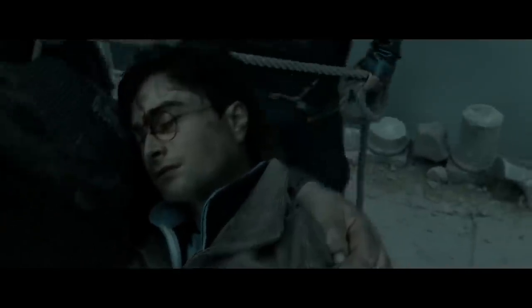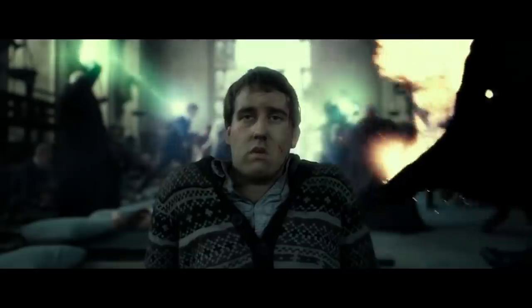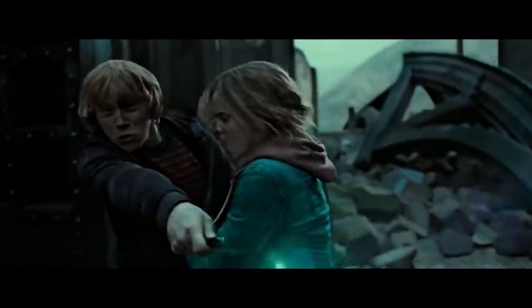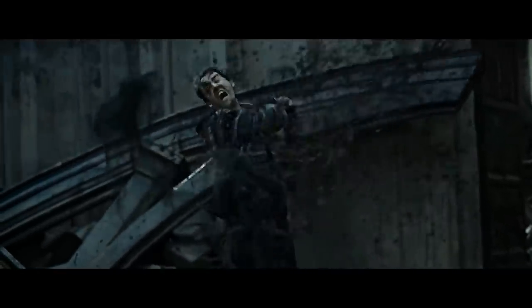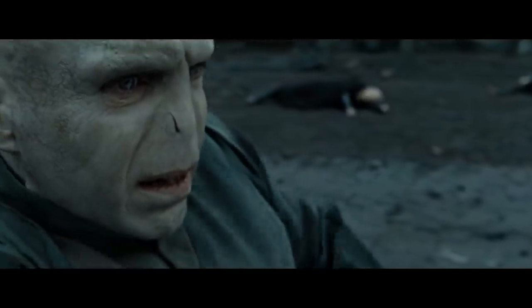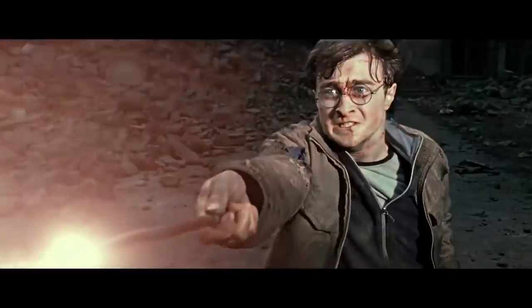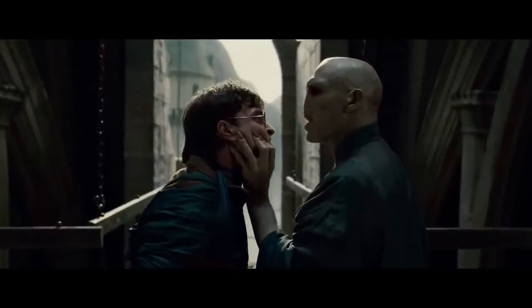With Harry presumed dead, a great battle begins at Hogwarts as the Death Eaters take on wizards like Neville Longbottom and Hermione Granger. Neville destroys the last of the Horcruxes, leaving Voldemort in a vulnerable state as he battles the newly revived Harry.